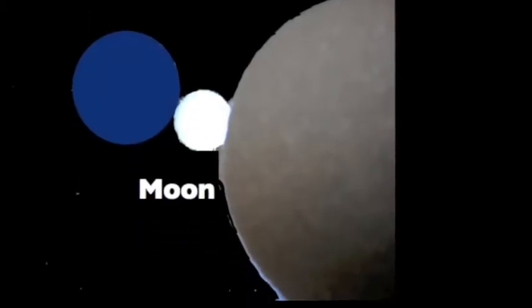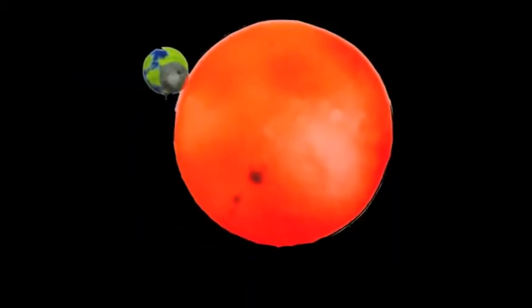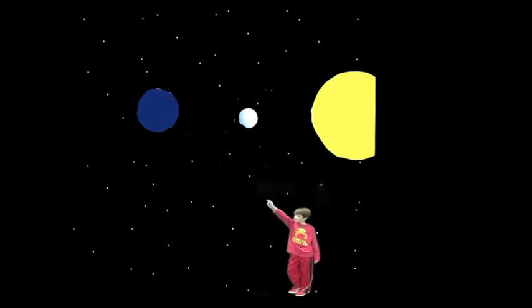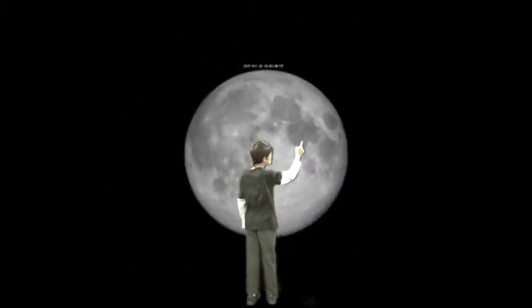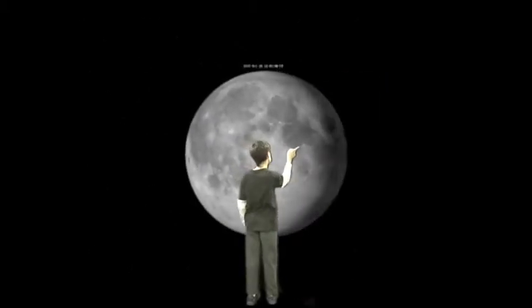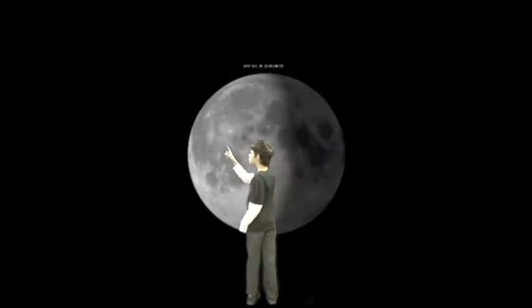As you can see from this model, the moon orbits around the Earth. It takes almost a full month for the moon to make a complete circle around the Earth. The moon itself does not light up. We can see the moon because it reflects light from our sun. The part of the moon that reflects sunlight changes as the moon circles around the Earth. That is why the moon's appearance changes throughout the month it is traveling around the Earth.